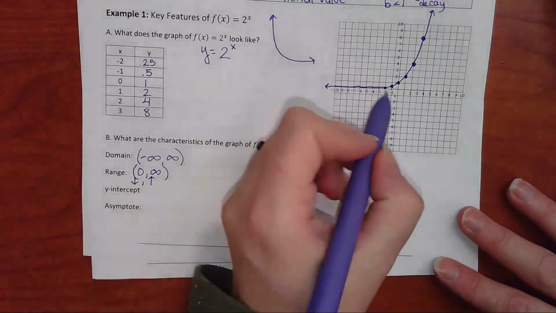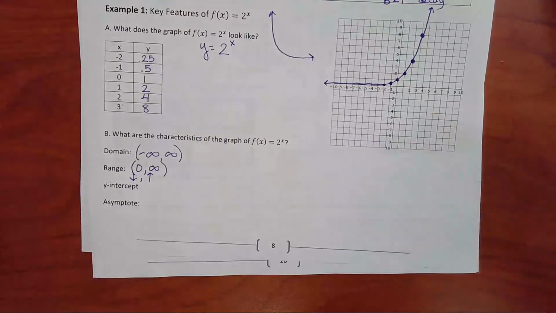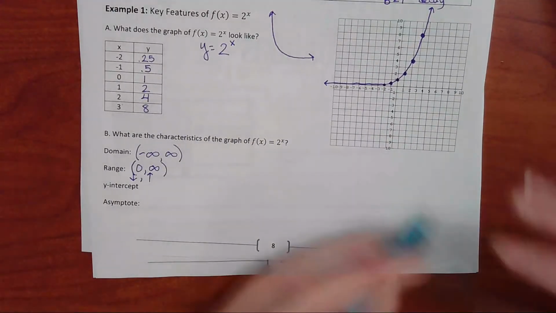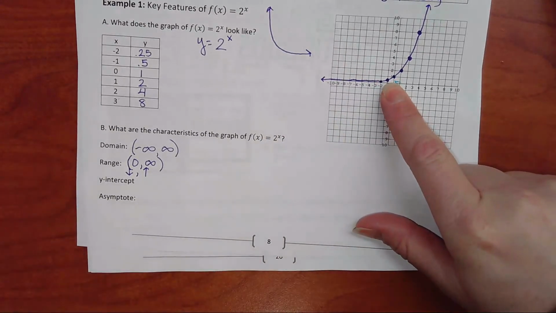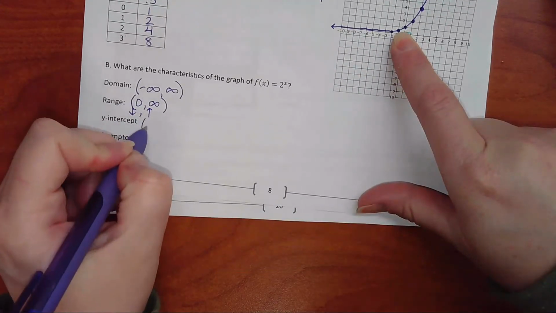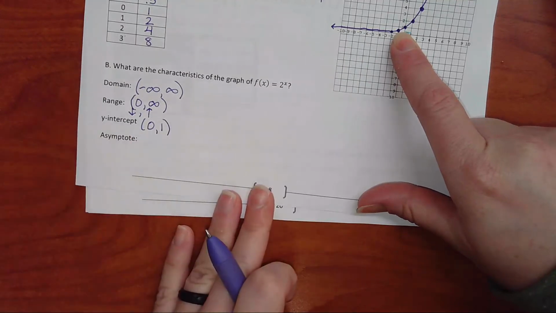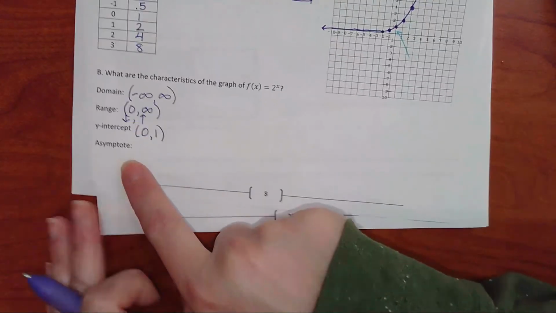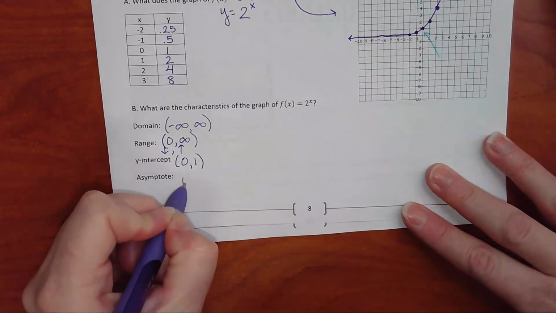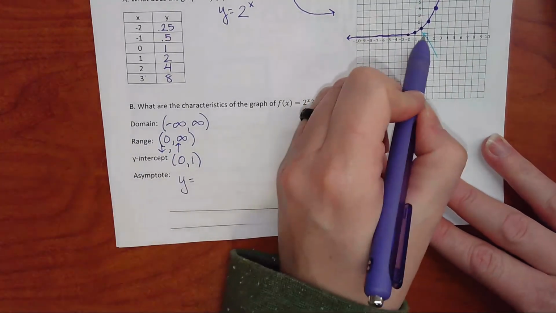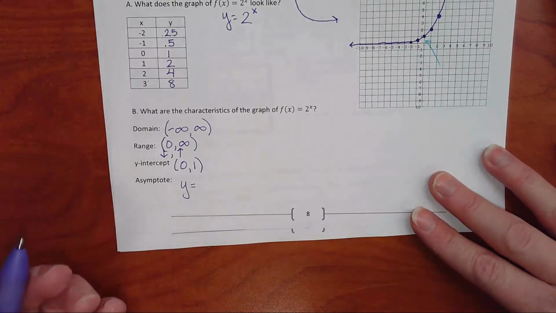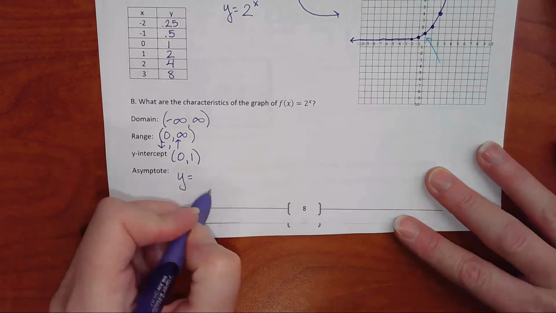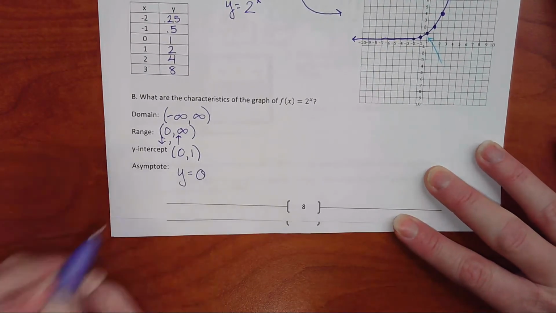The y-intercept is where your graph is crossing the y-axis. That is right here. This point right here, I go over 0, up 1, so (0, 1). And then the asymptote is going to be a y equals equation, and this is my x-axis, so you're going to want to put y equals 0, because the x-axis is the y equals 0 line.